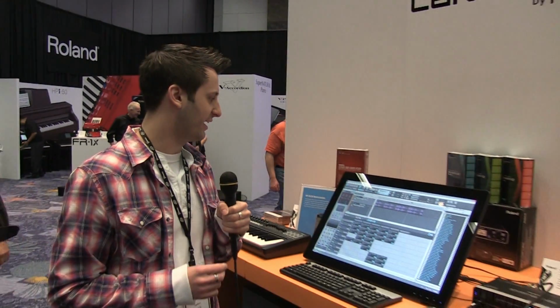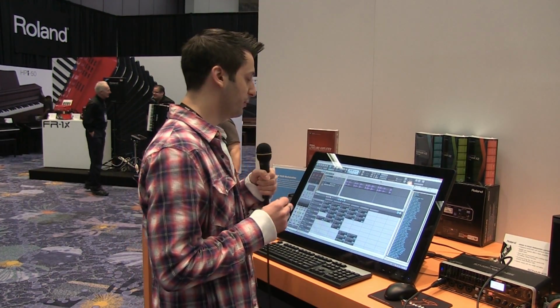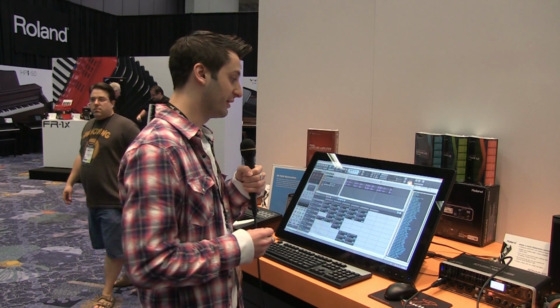I'm the product support manager from Cakewalk, and I'm here with SONAR X2 with our Windows 8 multi-touch display. I just thought I'd give everyone a little bit of an introduction into what we can do with Windows 8 and multi-touch, and with SONAR X2. This is available now, by the way. So if you do have a Windows 8 computer and a multi-touch display, you can already take advantage of a lot of these features.